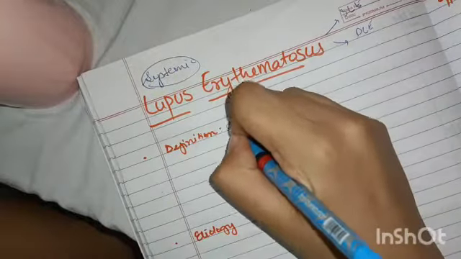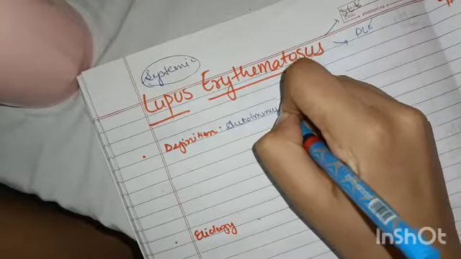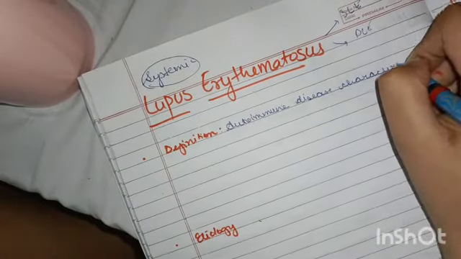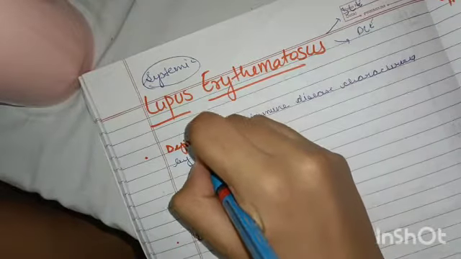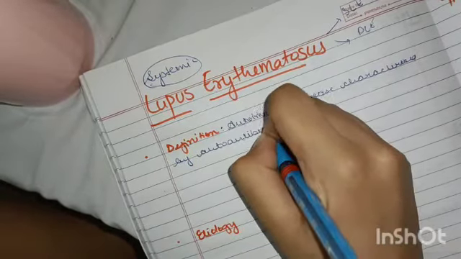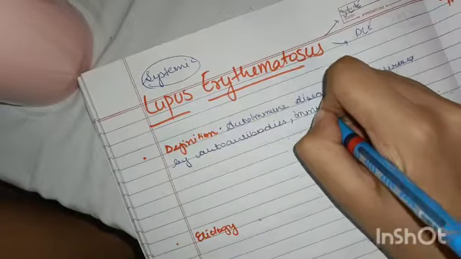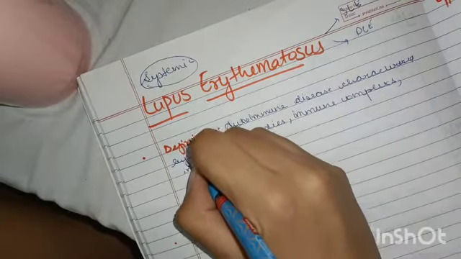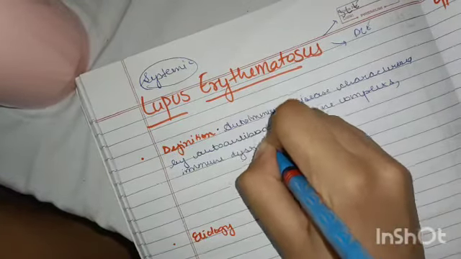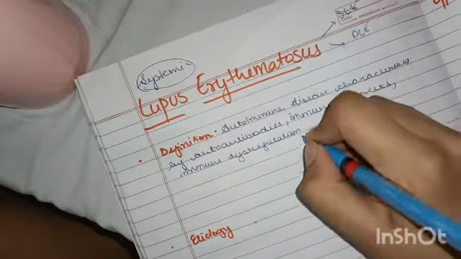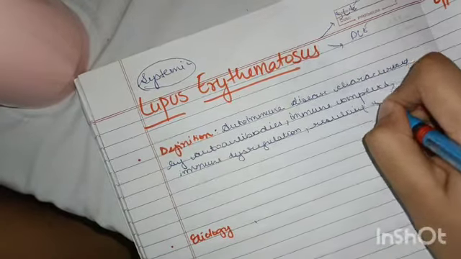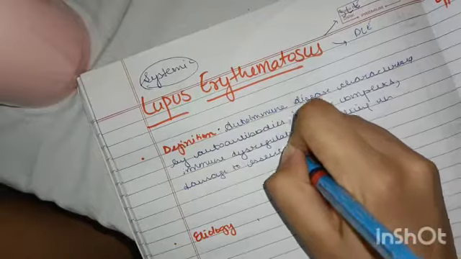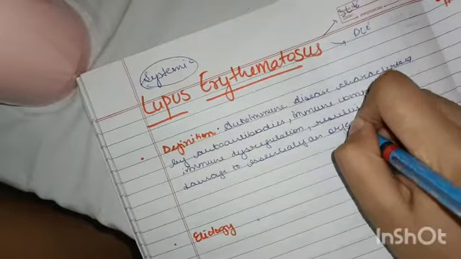So, coming to the definition, it is an autoimmune disease characterized by autoantibodies, immune complexes, also immune dysregulation, resulting in damage to essentially any organ in the body.